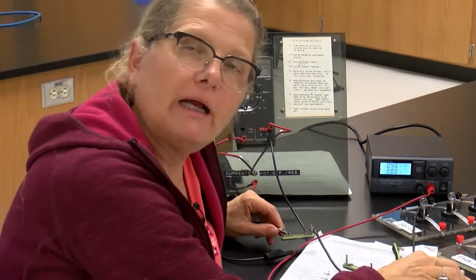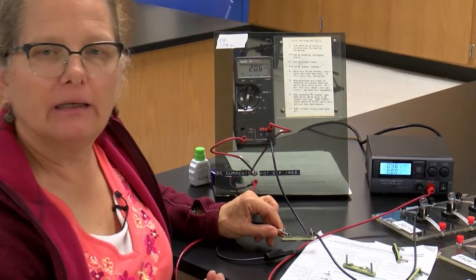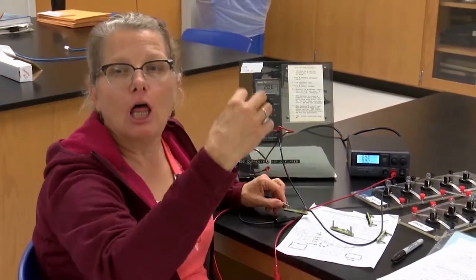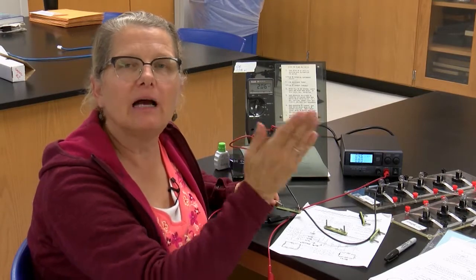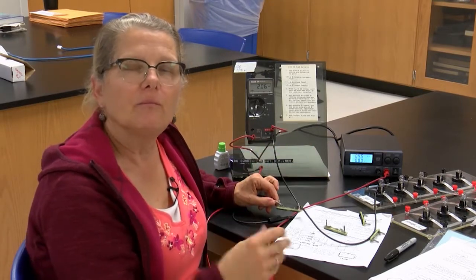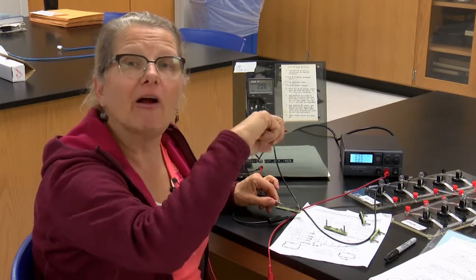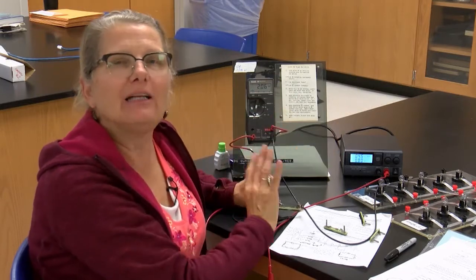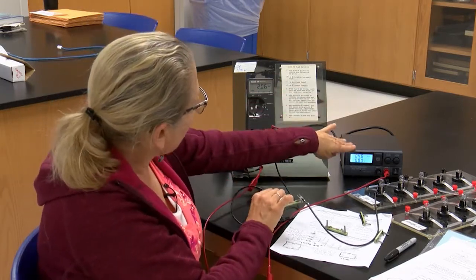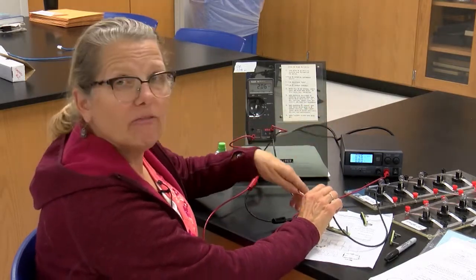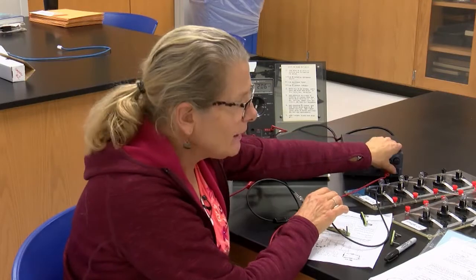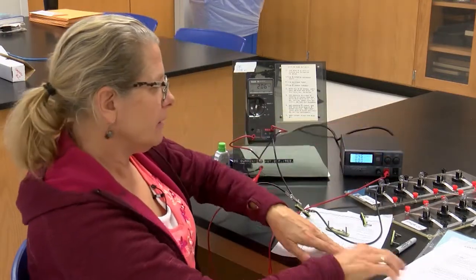Was that what you predicted? Did that behave the way you predicted? Think about the higher the resistance, the lower the current, because remember, V equals I times R, Ohm's law. The larger R is, the smaller I has to be, because we did not change V. This whole experiment, we're going to be dealing with a voltage of 4.5 volts. All right, let's turn that off for a minute.